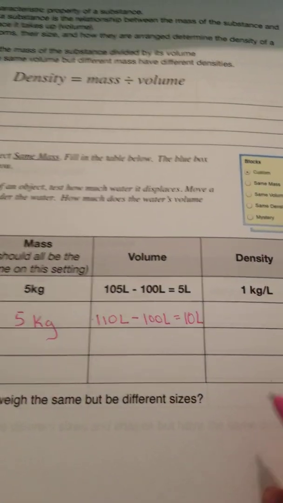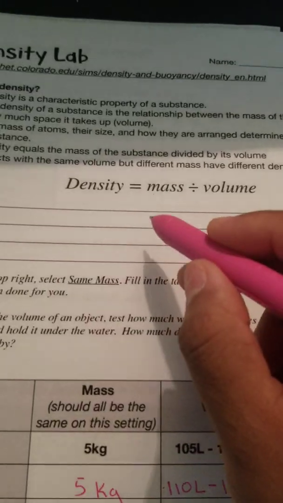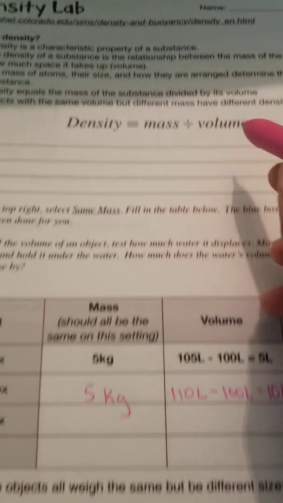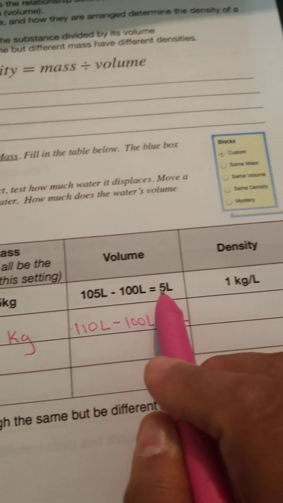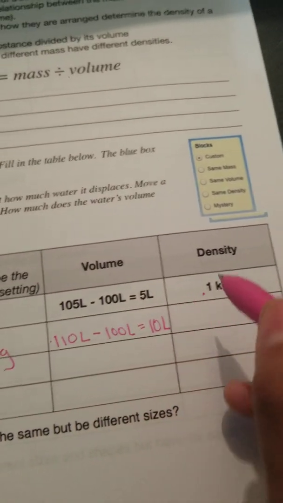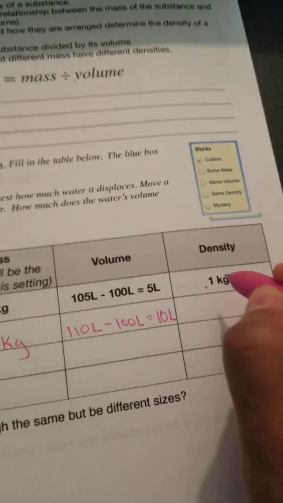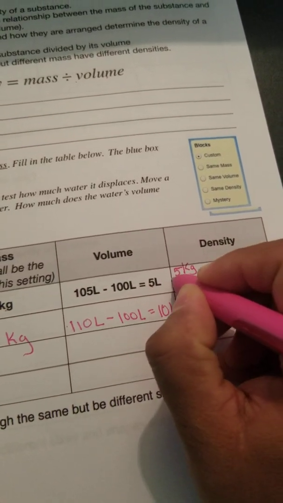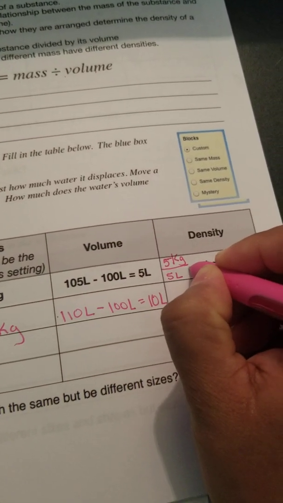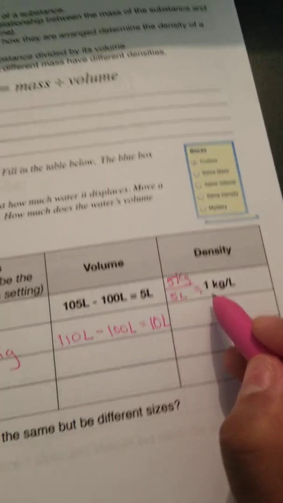Now the density, don't forget, they told you right here, density is mass divided by volume. So they got this mass number and they divided it by the volume, and they got the density of 1. So let me go ahead and just show you what they did. They did 5 kilograms divided by 5 liters equals 5 divided by 5 is 1.